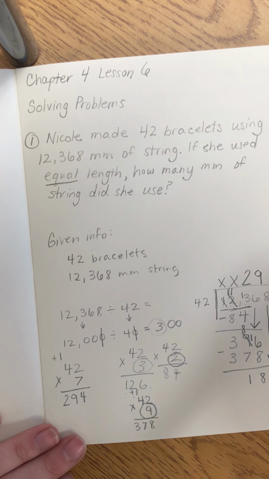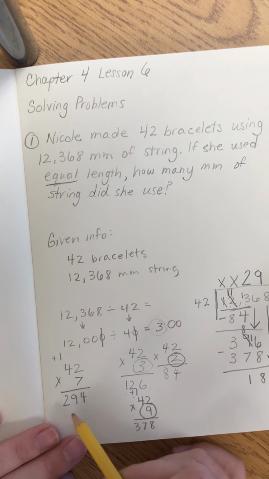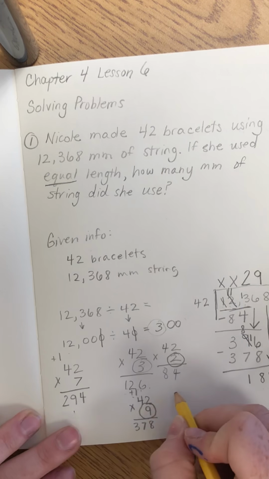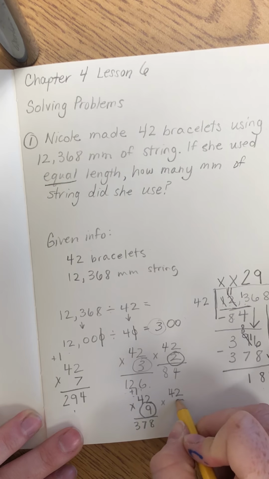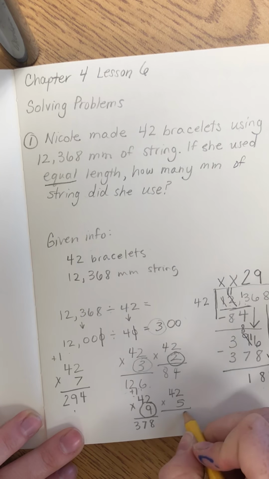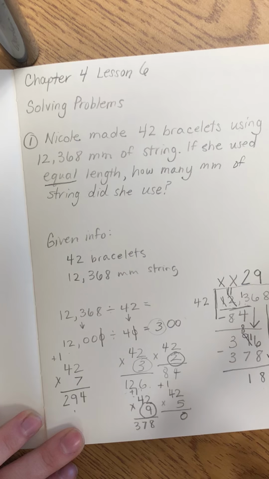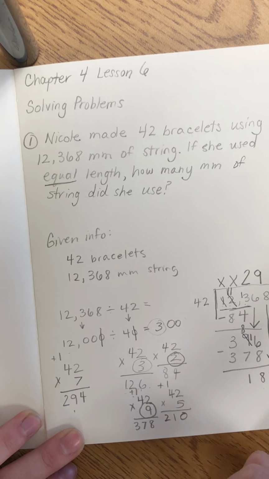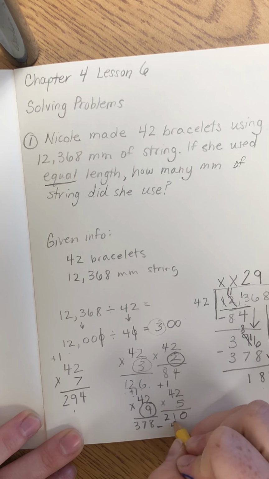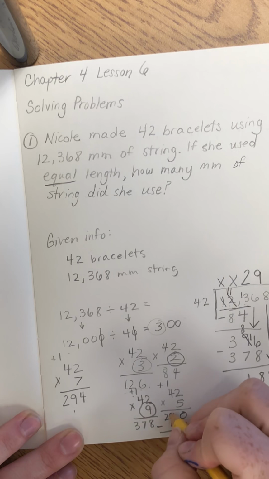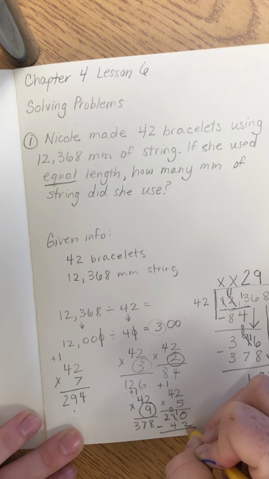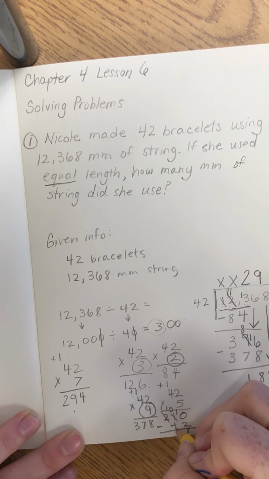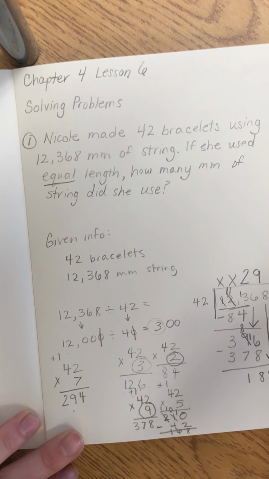Sorry about that. All right, and then I know that 7 is too big, 3 is too little, so I'm going to guess right in the middle, 5. 42 times 5. 2 times 5 is 10. I'm going to put my 0 and put my plus 1. 4 times 5 is 20, plus 1 is 21. Still too big. I'm going to subtract 42 from that. 10 minus 4 is 6. 1. Perfect.